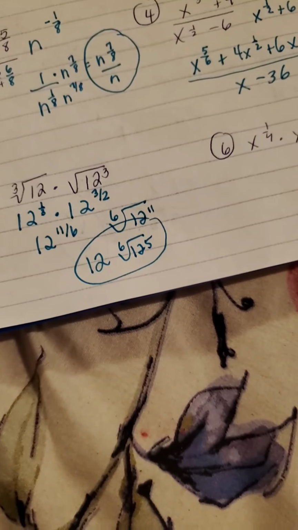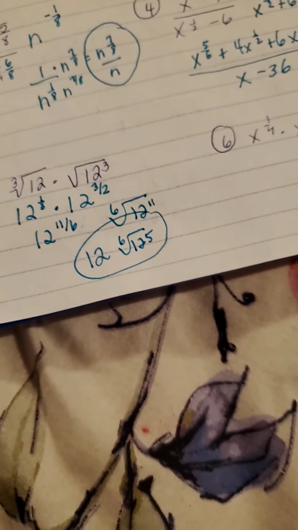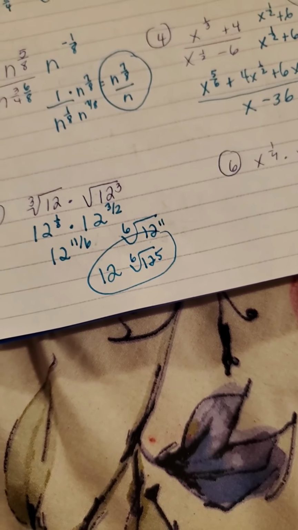If you want to do 12 to the 5th, that says 12 to the 5th, not 125. If you want to do 12 to the 5th, go ahead.